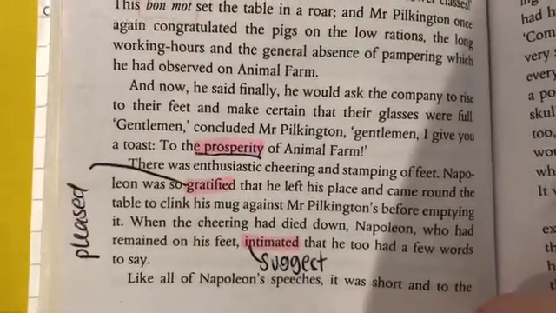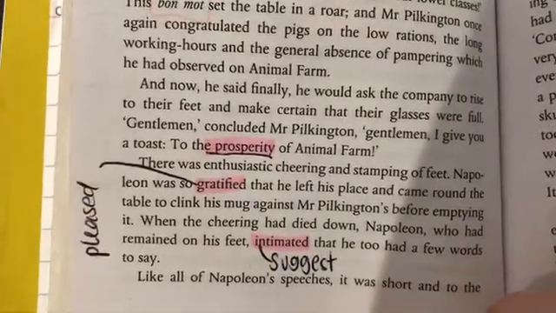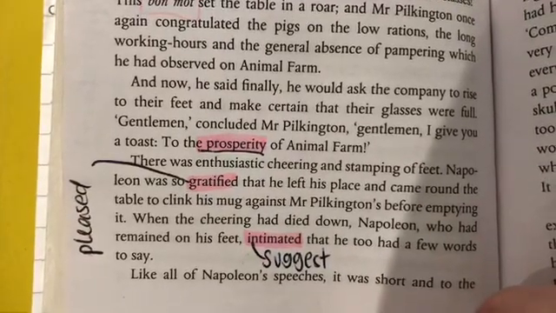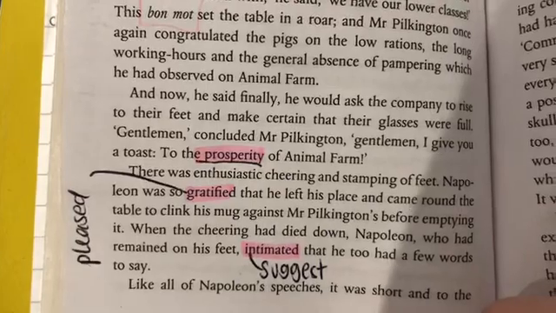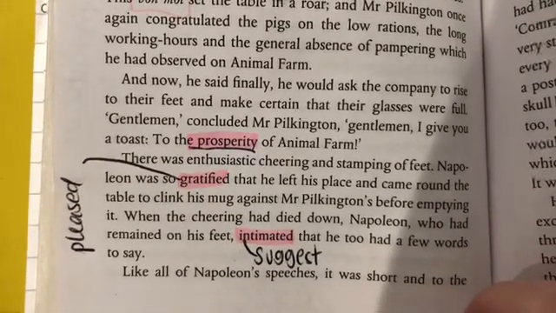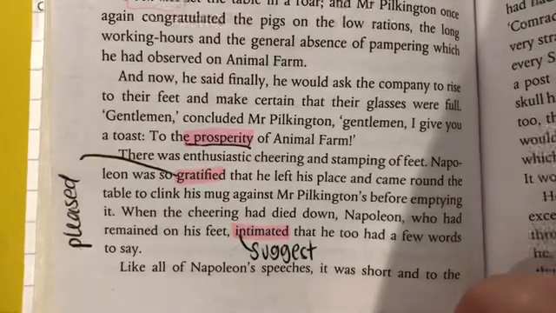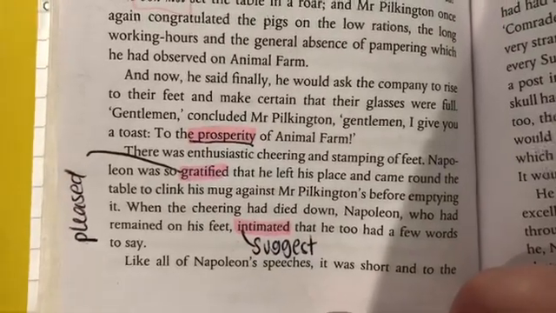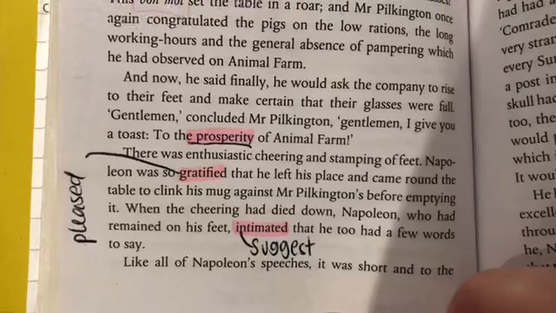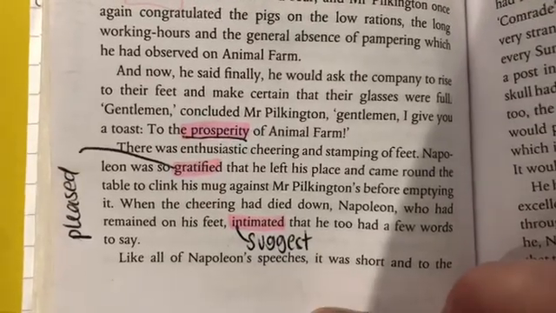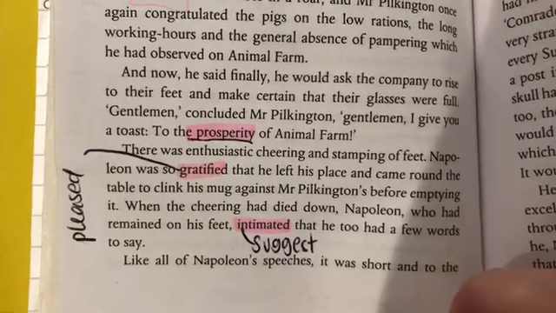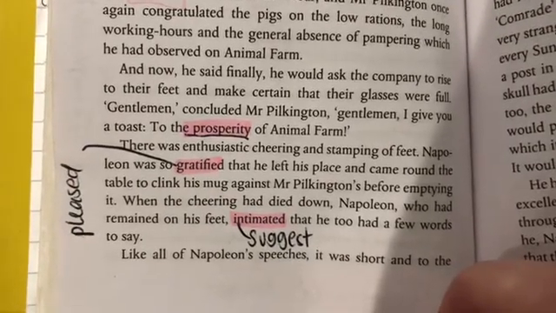And now, he said finally, he would ask the company to rise to their feet and make certain that their glasses were full. "Gentlemen," concluded Mr. Pilkington, "gentlemen, I give you a toast to the prosperity of Animal Farm." There was enthusiastic cheering and stamping of feet. Napoleon was so gratified, so pleased, that he left his place and came round to the table to clink his mug against Mr. Pilkington's before emptying it.